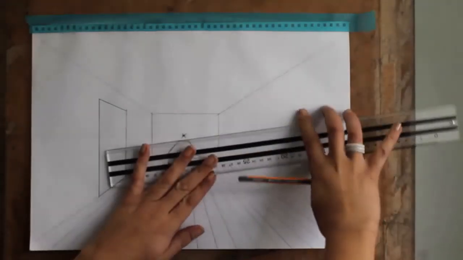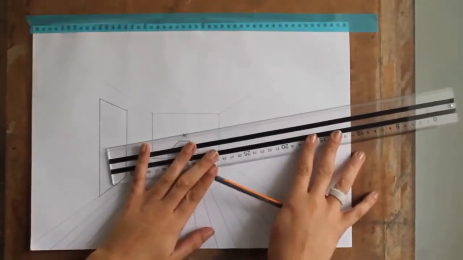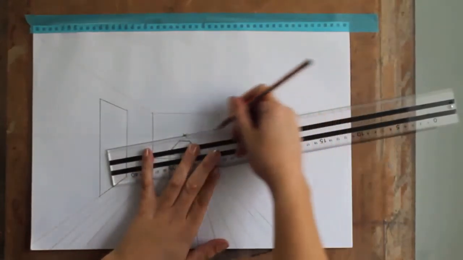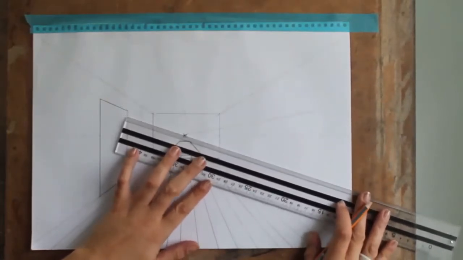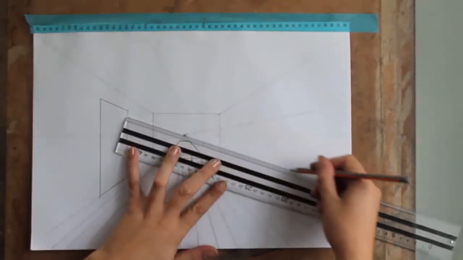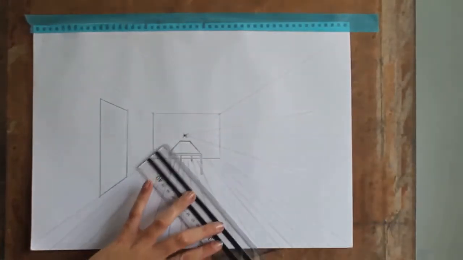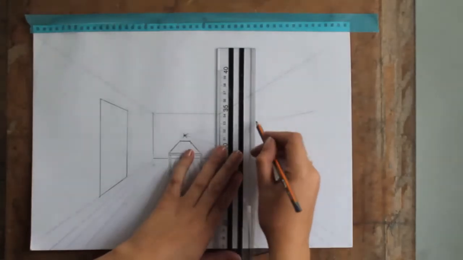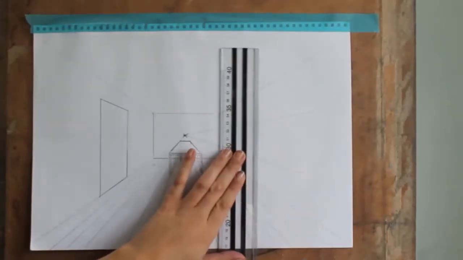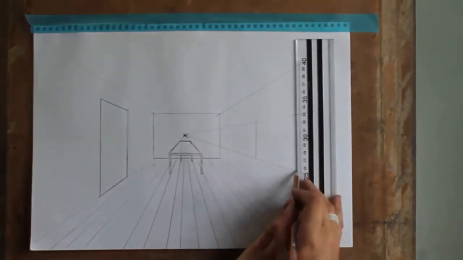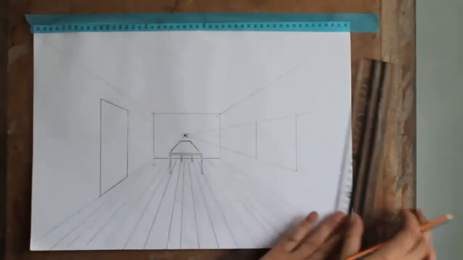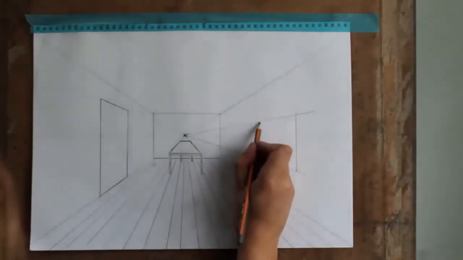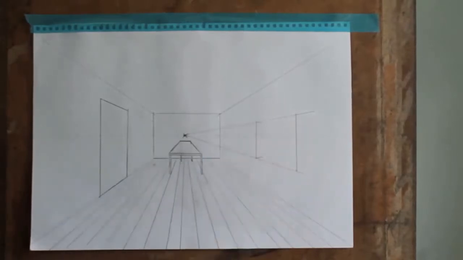Next, we're going to add a window. So again, draw a line out to create the top of the window and a line out from the vanishing point to create the bottom of the window. Draw in two vertical lines to complete it. And then to make it more three-dimensional, you can add in some vertical lines to create the inside of the window.